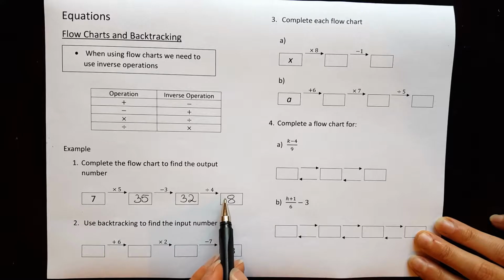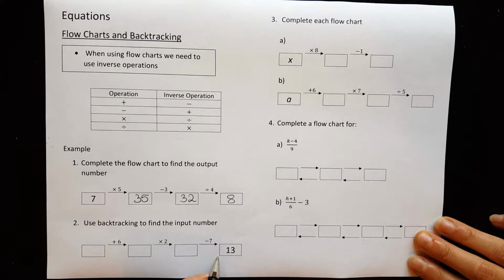But in question 2, we want to use backtracking to go backwards to find what the input number would have been. So we want to find the starting number. All the arrows are going in the forwards direction. If we want to go backwards, we have to do the opposite or the inverse operation. So the inverse of a minus is to plus.